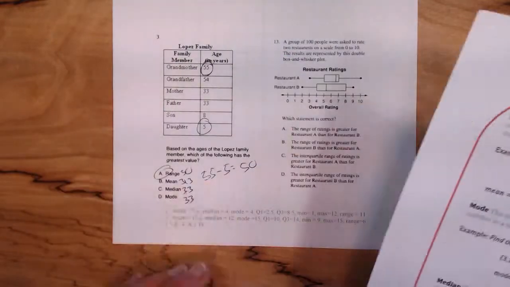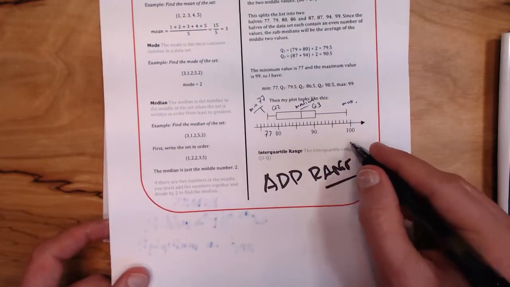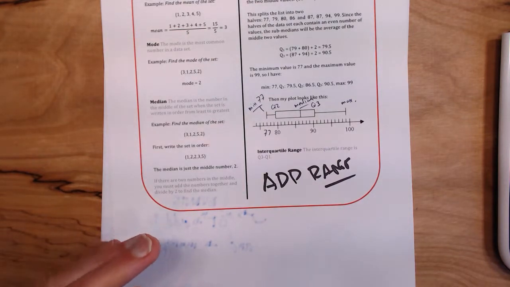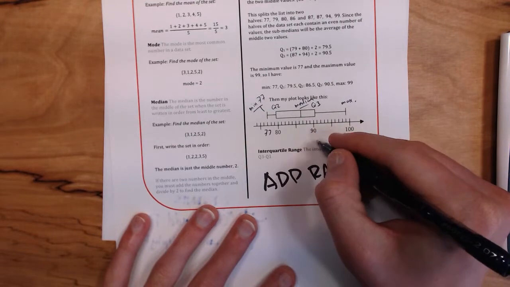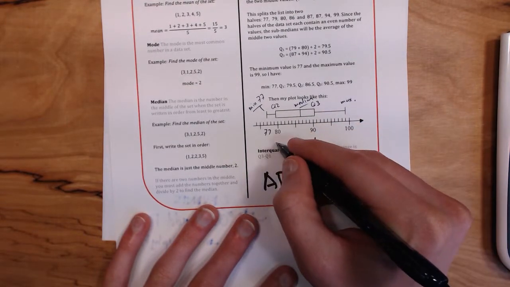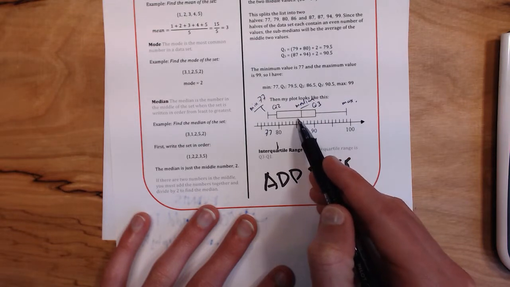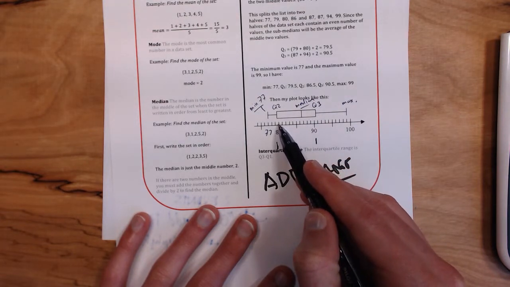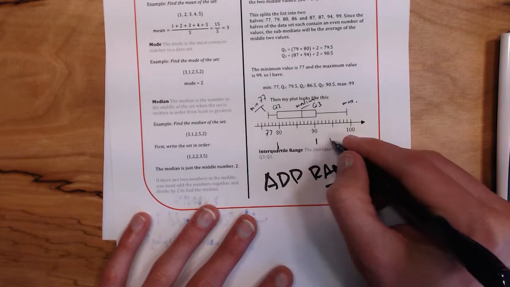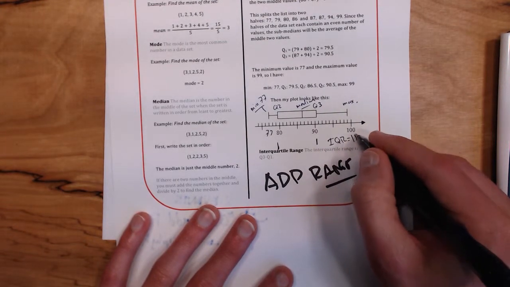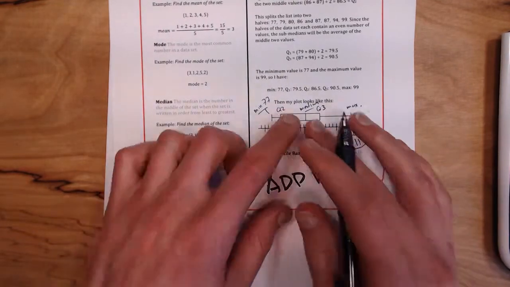Now, there's one more thing you have to know, and it's on your formula sheet here. It says the interquartile range is Q3 minus Q1. So what I mean here, it's this distance. It's Q3 here minus Q1. So in our case, we could count. It looks like it's about 1, 2, 3, 4, 5, 6, 7, 8, 9, 10, maybe 11. So I'd say that IQR, the interquartile range for this example, is around 11. Really, you could think about it as the width of your box.